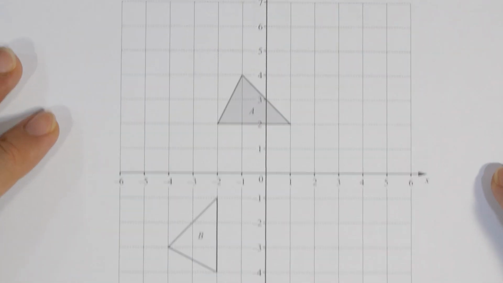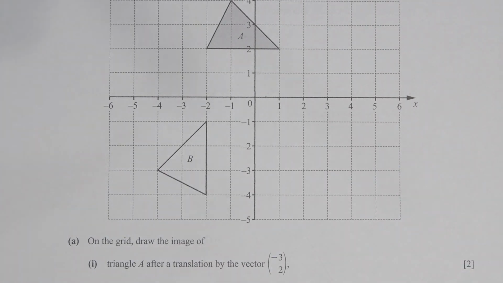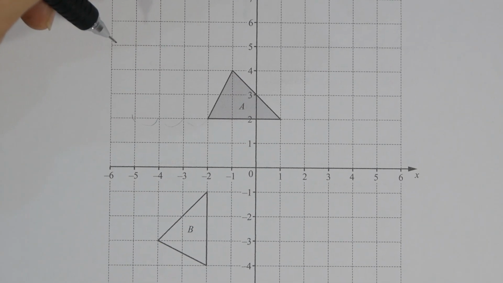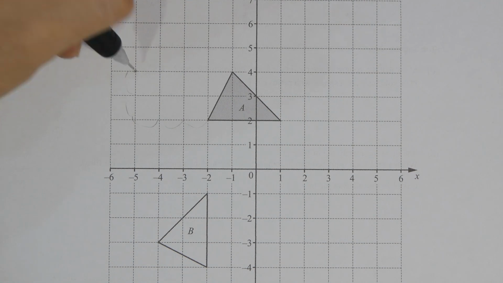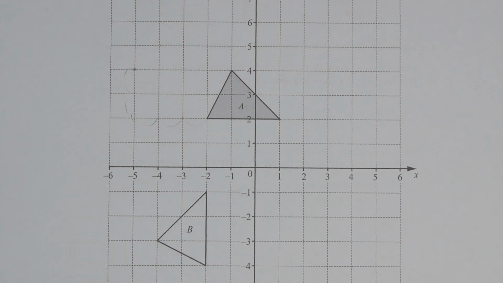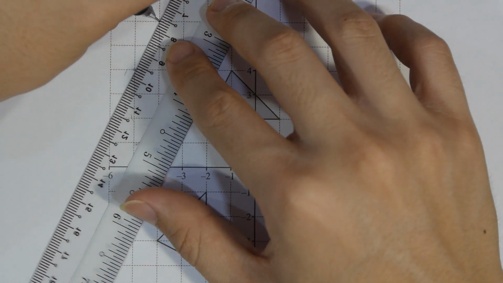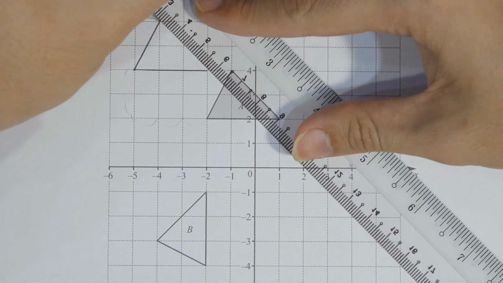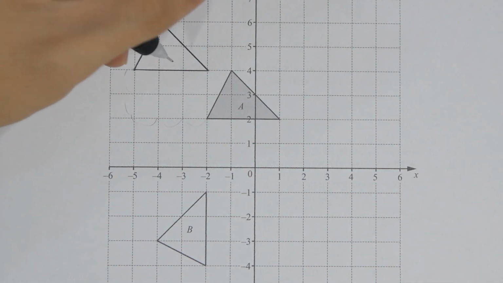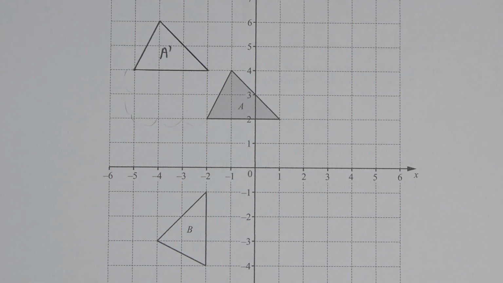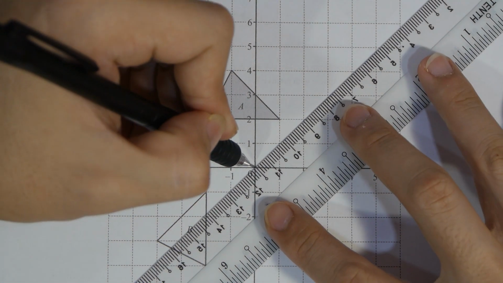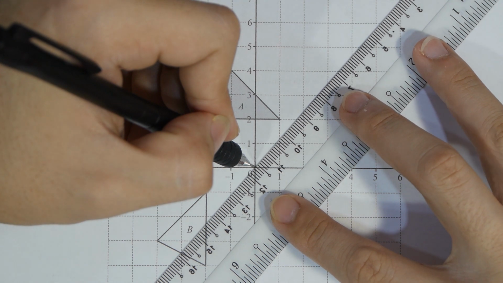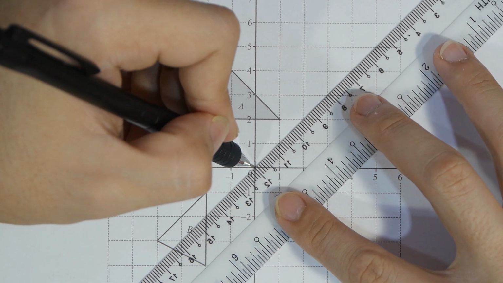Question number 3, okay, A number 1, a translation with a vector of negative 3, 2. So the top part is the change in x, and the bottom is the change in y. Okay, so I label it as A image. Okay, so for part number 2, after the reflection, I listed it as A double image.